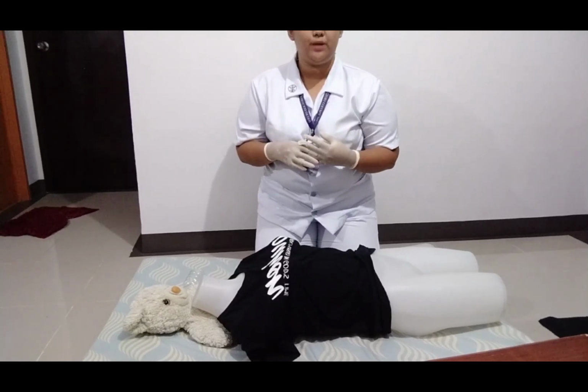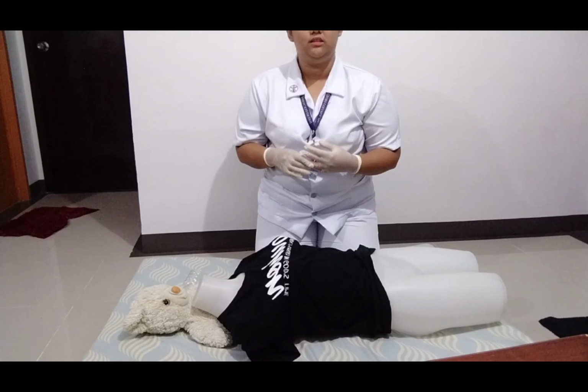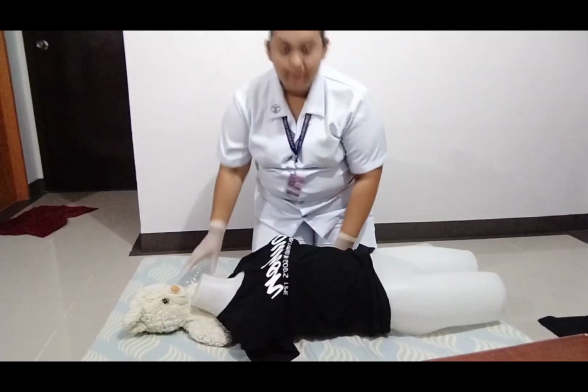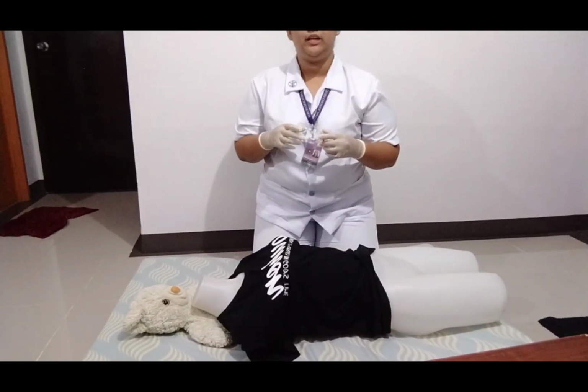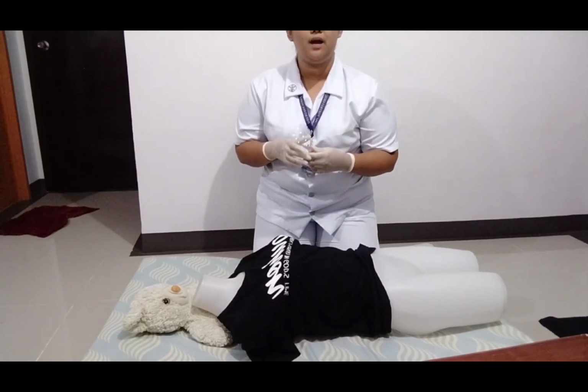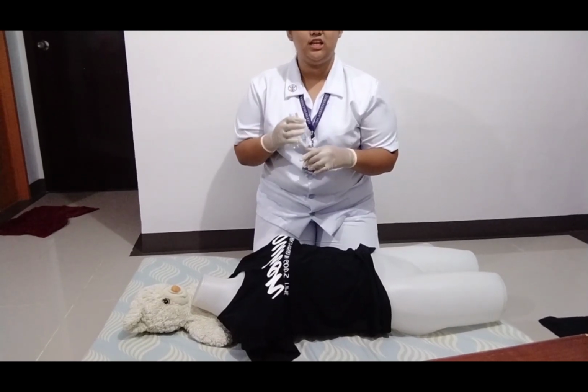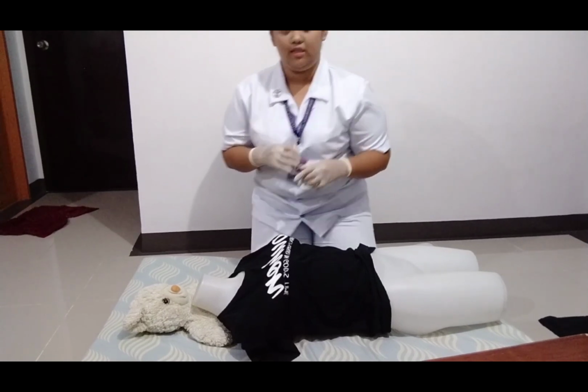After doing the chest compressions, immediately administer 2 rescue breaths to the patient. I am going to get my bag mask or my barrier device, and I'm going to cover the patient's mouth and nose with it, and head tilt and chin lift to open the patient's airway and deliver the rescue breath.